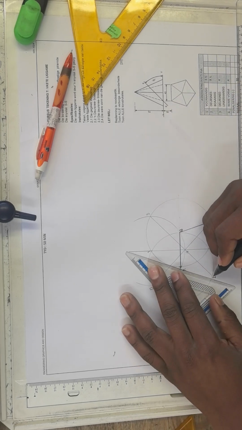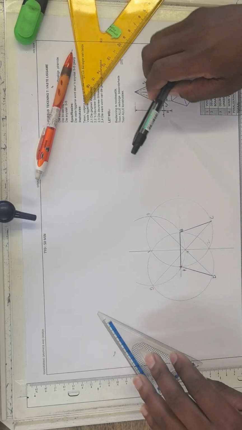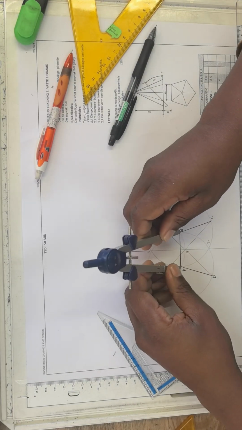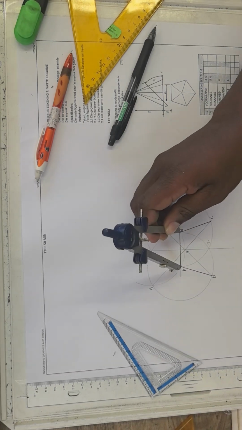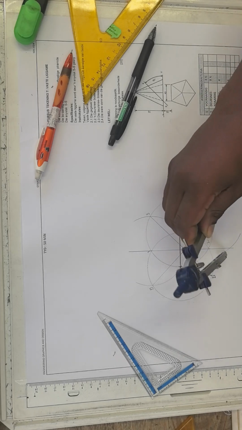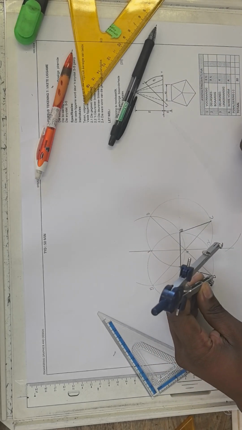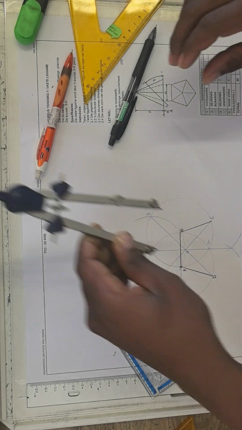Then A to D. Then we take our compass again with the same measurement of A and B and scribe an arc. You take the measurement of A and B, come to C, and scribe this arc here. Then with the same measurement, come to D and scribe an arc here.